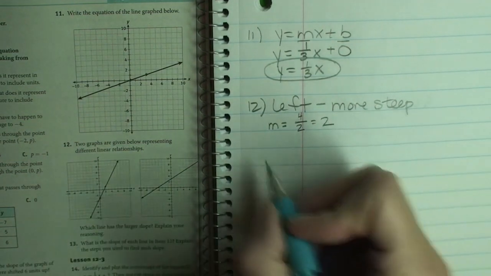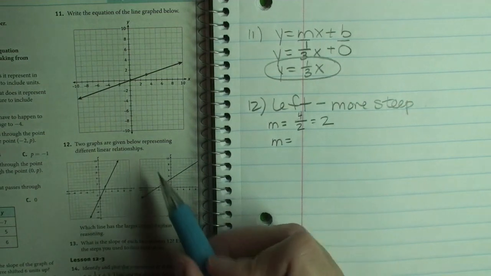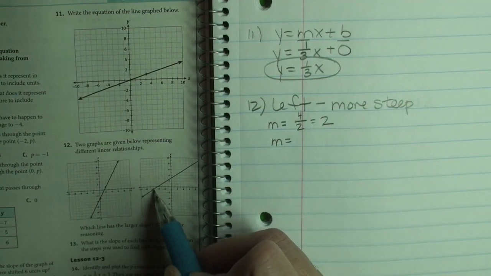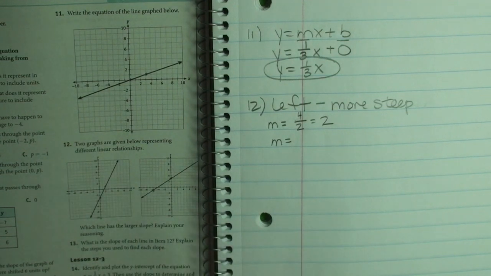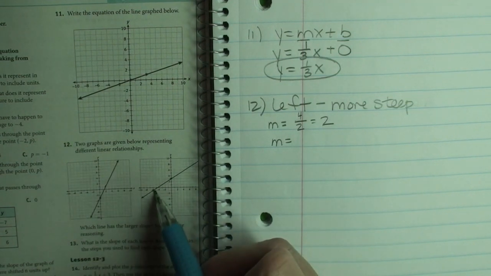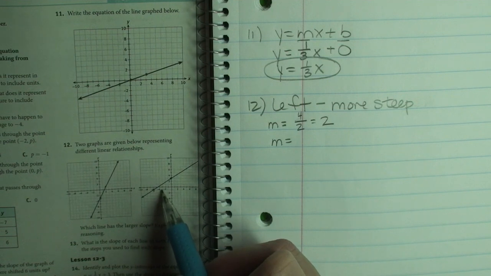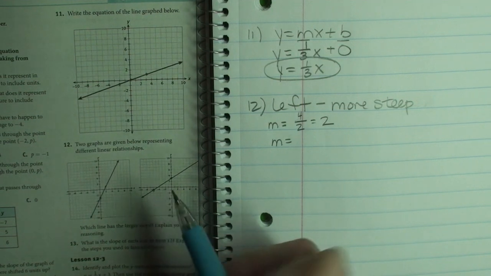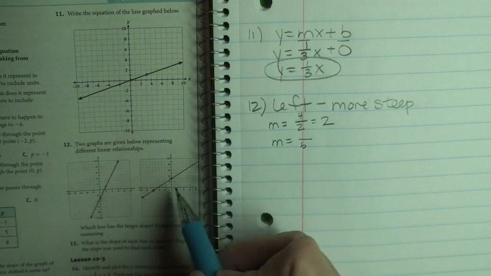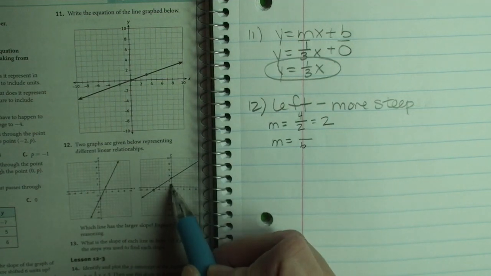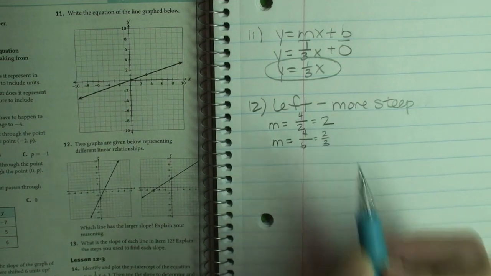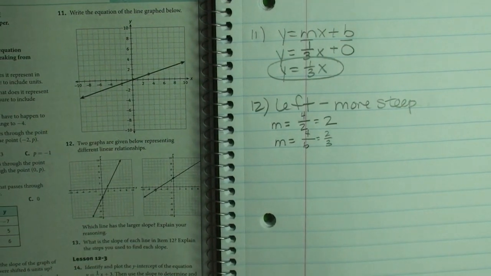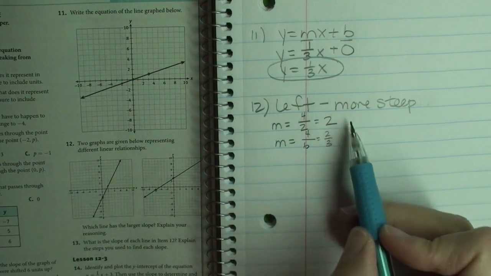The one on the right, oh goodness, it's hard to find good points. It's so tiny on my book. My book is about 2/3 the size of yours. But if I pick one here, I go 1, 2, 3, 4, 5, 6. I go over 6 and up 1, 2, 3, 4. 4 over 6 is the same as 2/3. Whew, that's what I got. So 2 is definitely larger than 2/3.